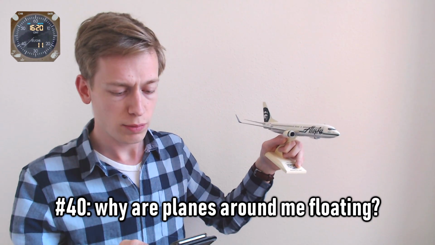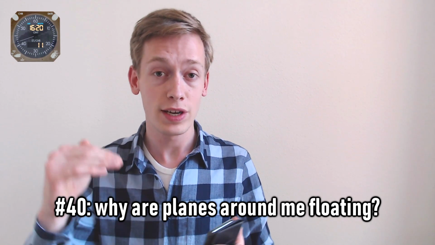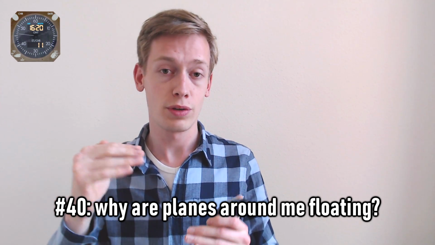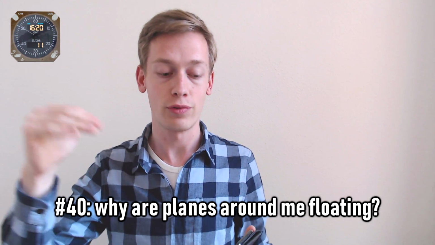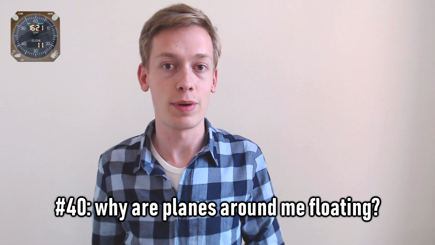Why are planes around me floating? Well, that simply has to do with people using different simulators. The elevation in different simulators at a particular airport might be different. So you might see that aircraft who are using X-Plane, for example, are floating around while people using Prepar3D are just at ground level from your perspective.